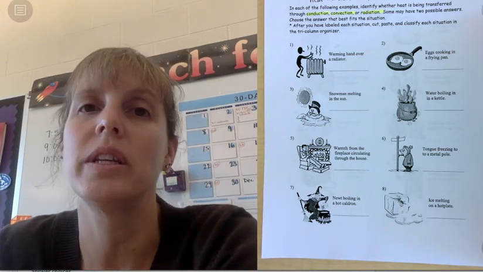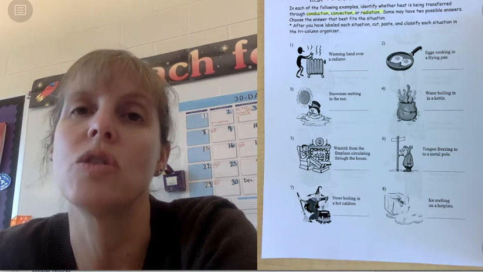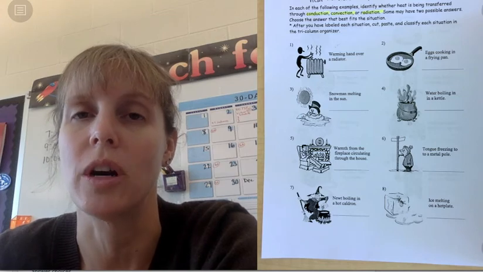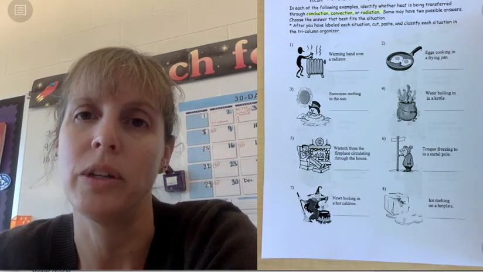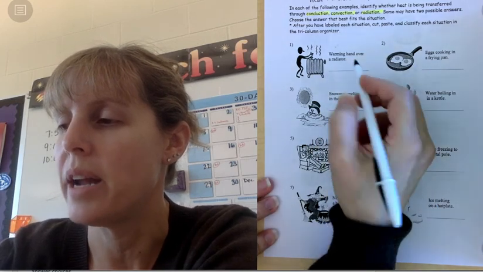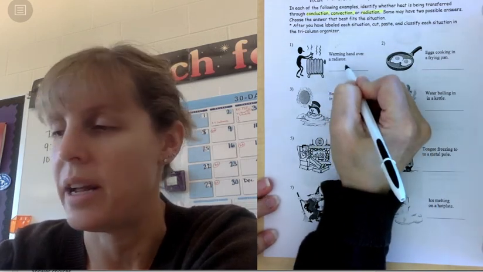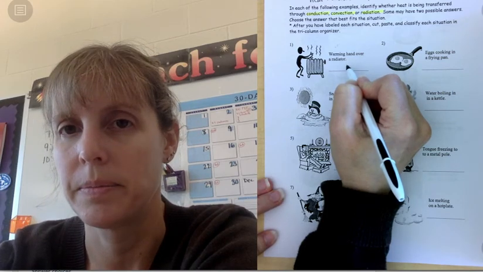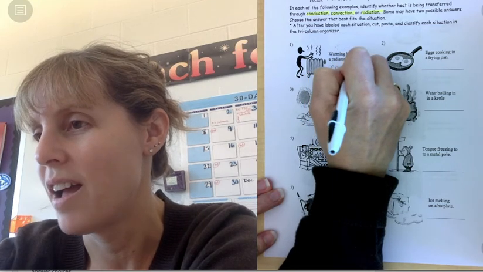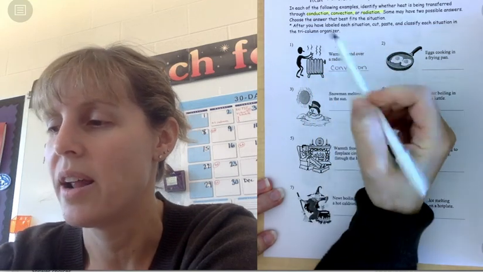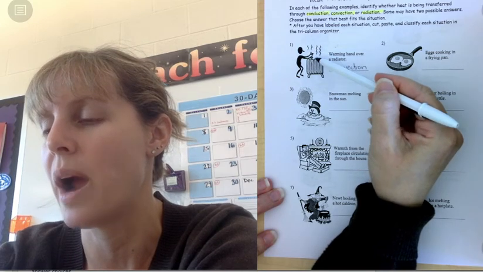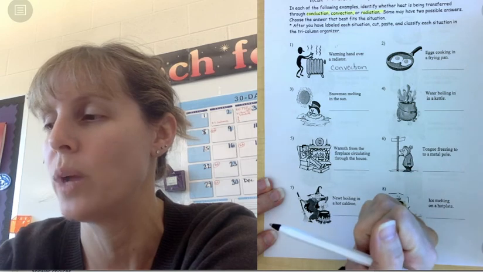So really you need to listen to the words carefully and consider the situation and choose the best form of energy transfer you think is happening in the picture. We'll pause it and then see how well you do. So this one is a person warming their hands over a radiator. What do you think it is? Did you say convection? Because you would be right. The heat is rising and that person has their hand in the rising heat. Remember, convection happens with a gas.